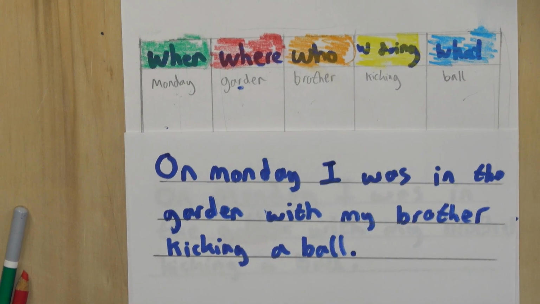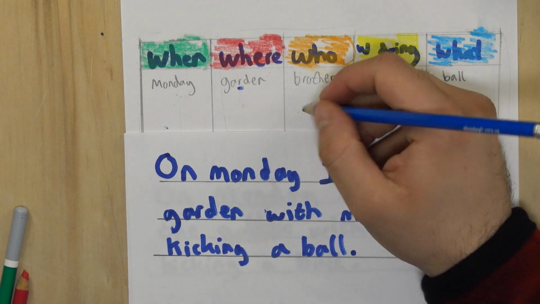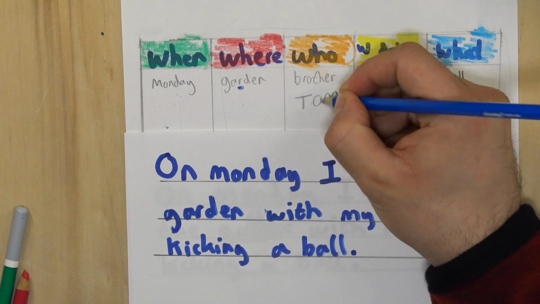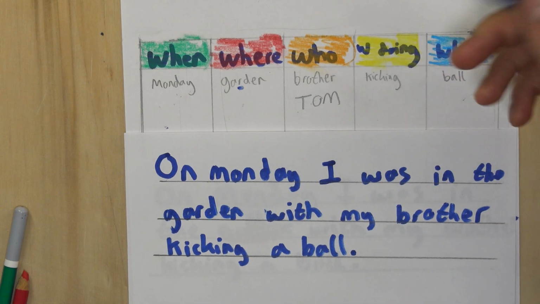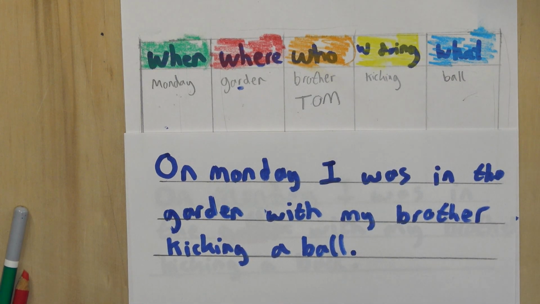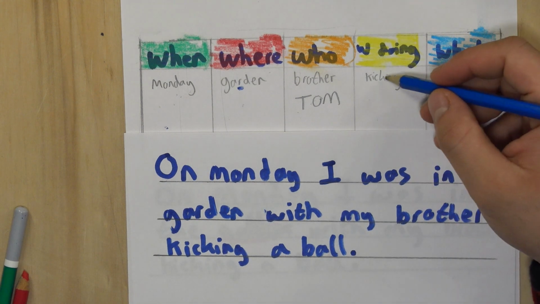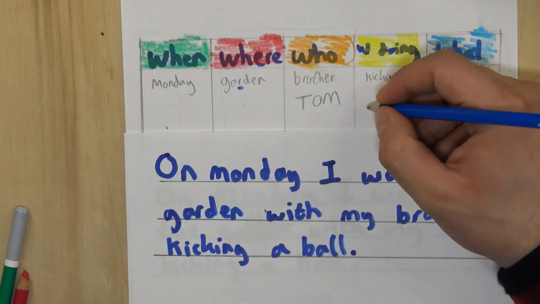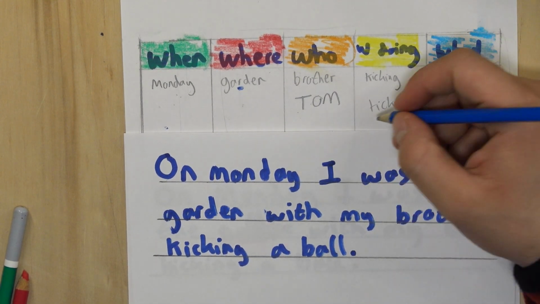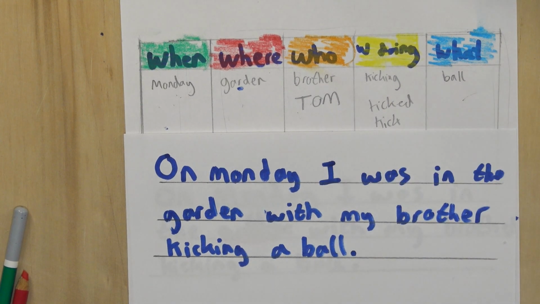You can always change these about. So for example, who, instead of writing brother, you can write your brother's name. For example, Tom. And also, for what doing, you might have to change the tense. Present, past, or future tense. So for example, instead of kicking, kicked. Or if you're going to kick it later, kick a ball. So it depends if you're going to write this before what you're going to do, after, or during what you're doing. Now that we've done it on here, I'm going to show you some more examples.